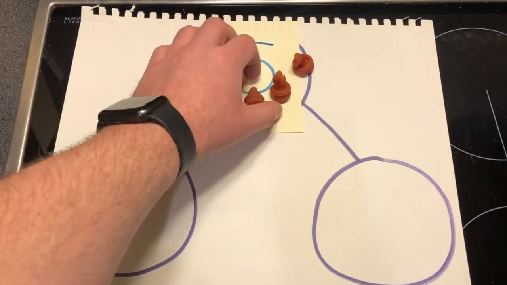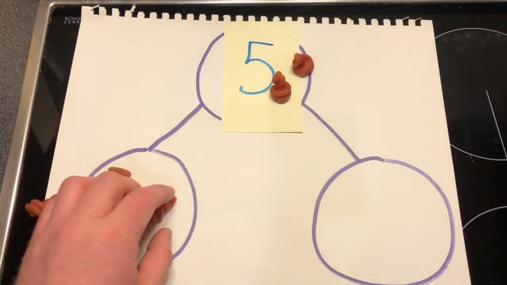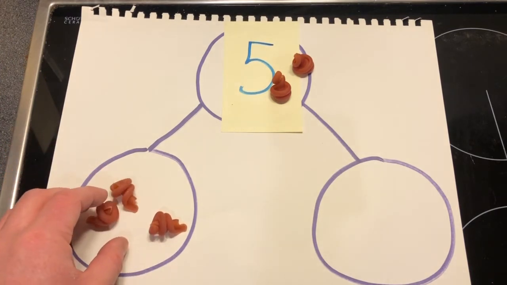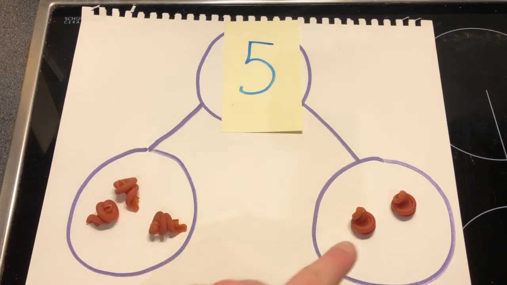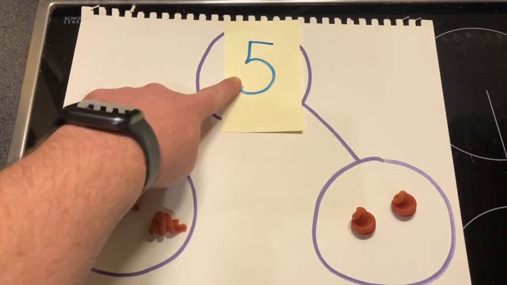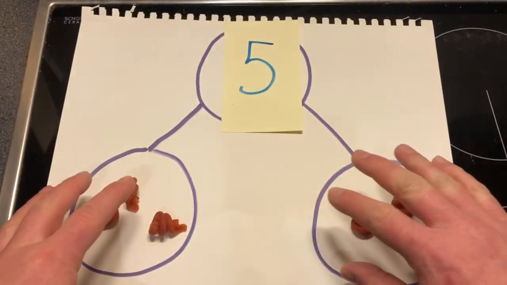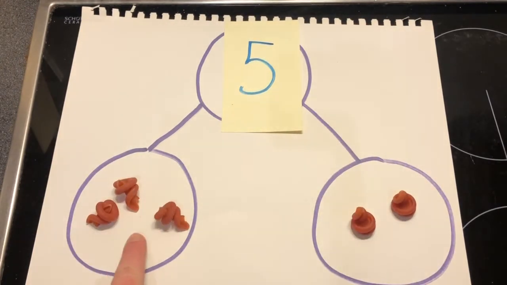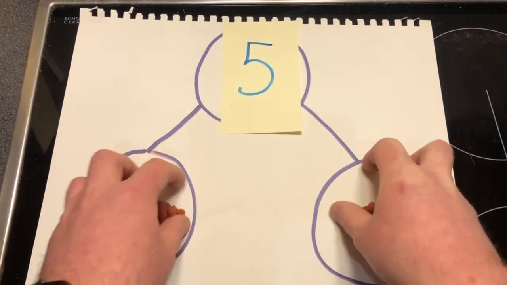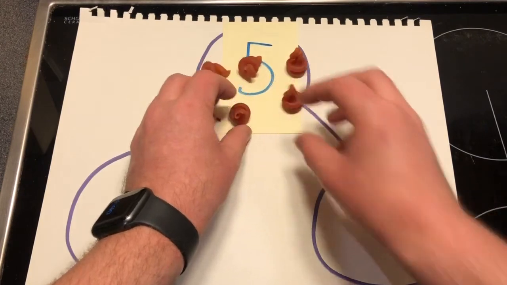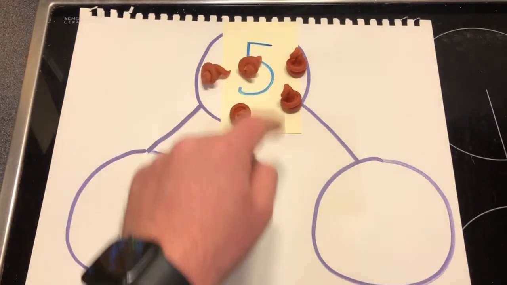So let me see. I'm going to take these ones down here. Now, it doesn't matter if there isn't the same number in each part. As long as you're not adding or taking any away, it should still be the same as the hole at the top. What's that number? 5. 5 is your hole, and we've split 5 into 2 parts. How many is in this part? 3. How many is in this part? 2. When I push them back together, they're the same as the number 5. 1, 2, 3, 4, 5.